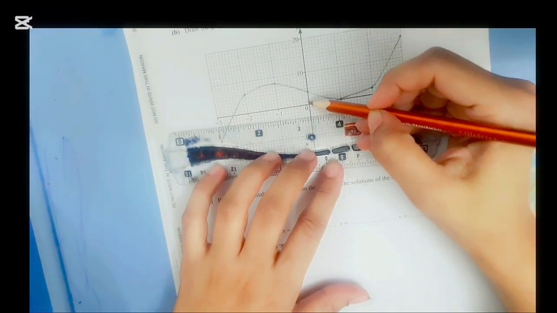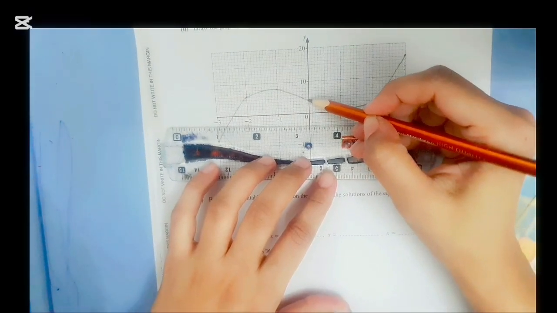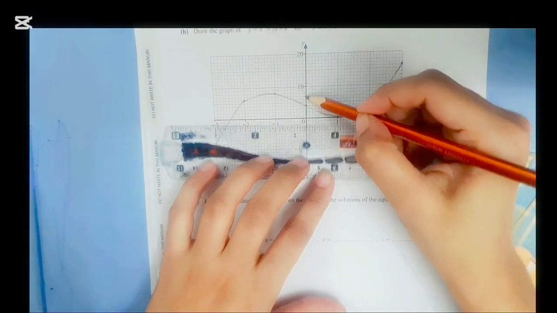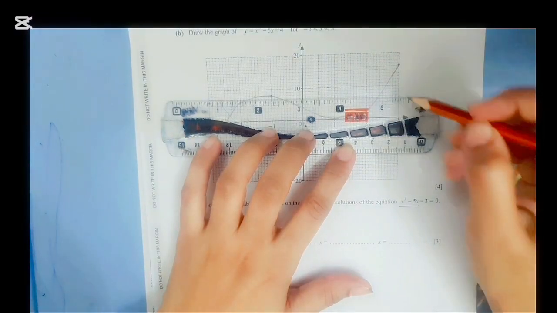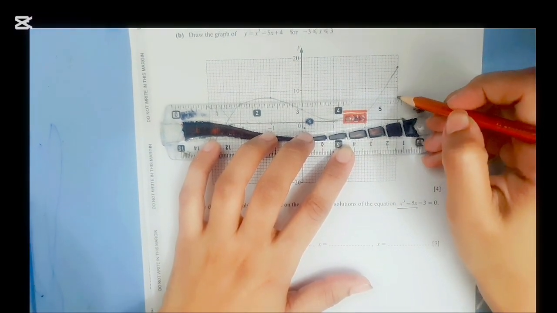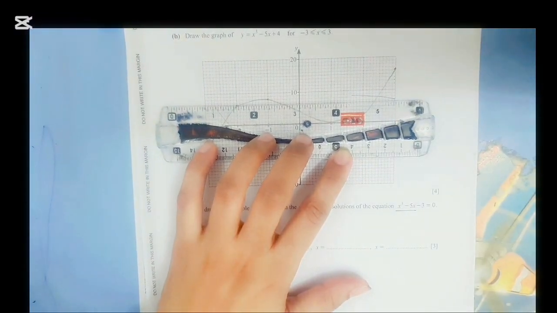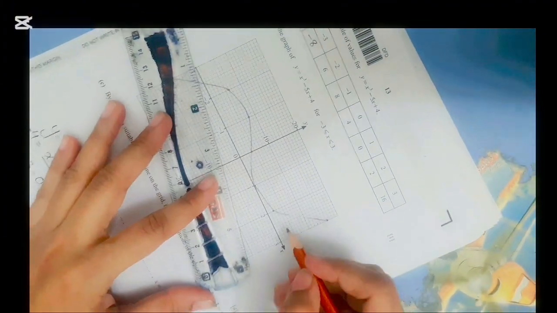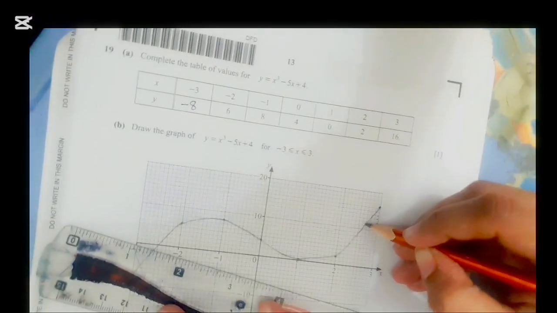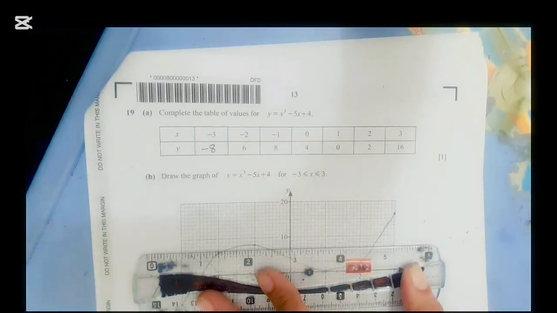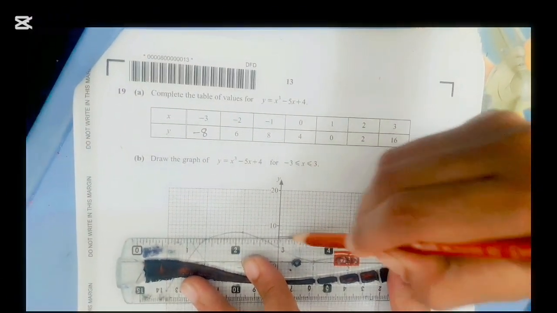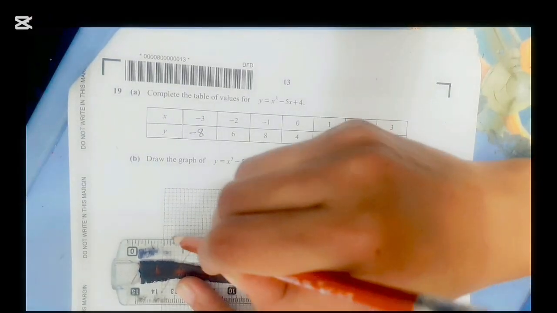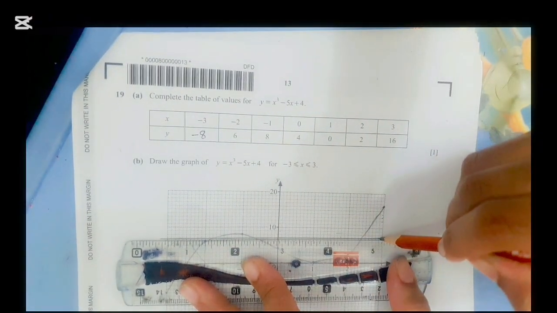So this is 1, 2, 3, 4, 5, 6 and 7. So we have to draw a line on this side. Okay, so I'll draw a line on 7. This is our line. And now we have to find 3 values of x.